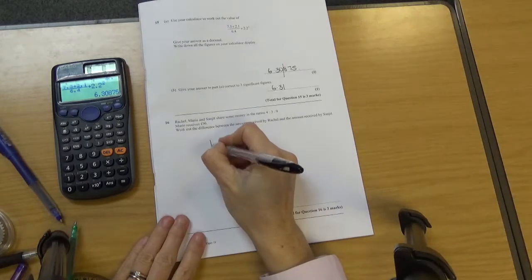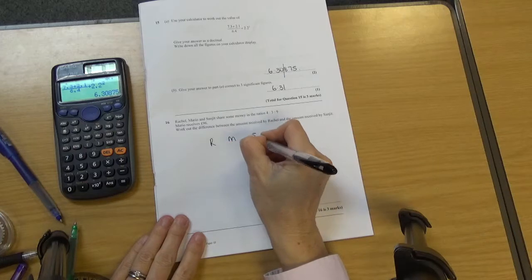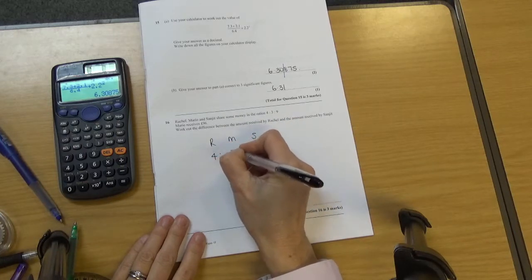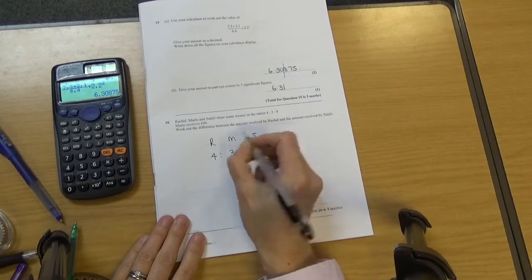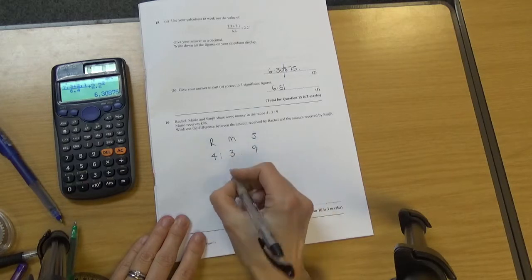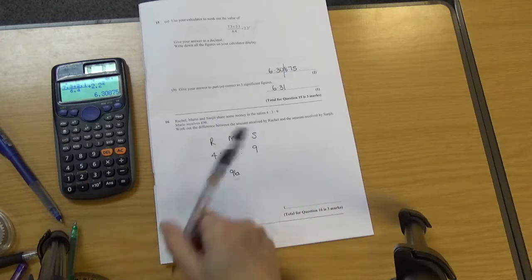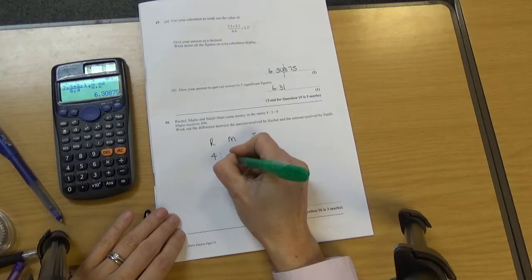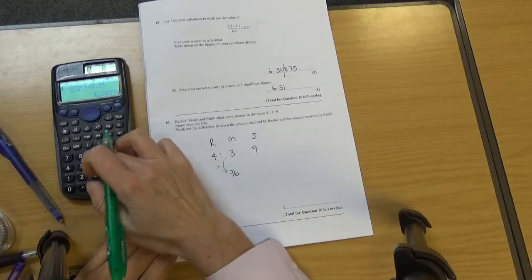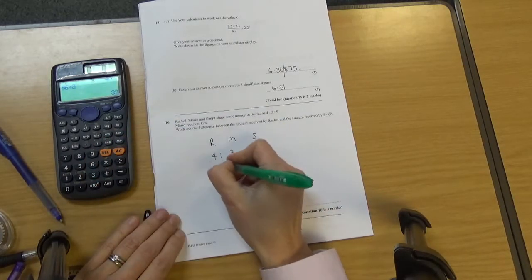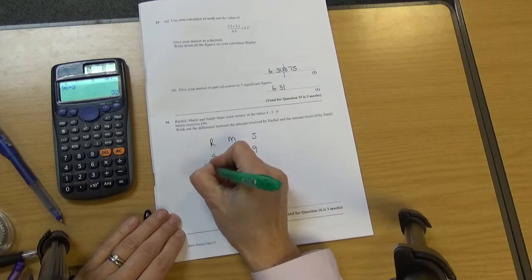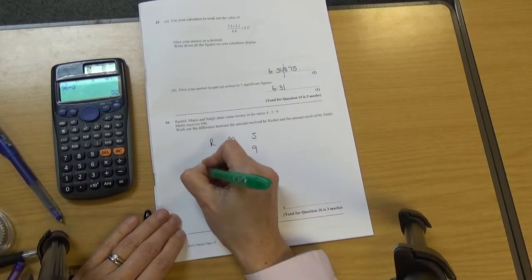I've got Rachel, Mario and Sanjit sharing 439. Mario receives 96. So what have we multiplied by? 96 divided by 3 is 32. So we need to multiply everybody else's by 32.